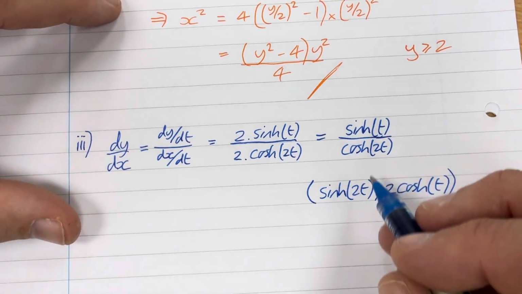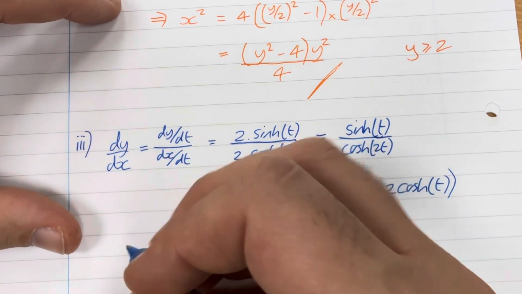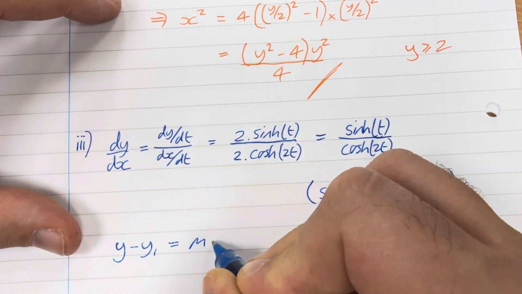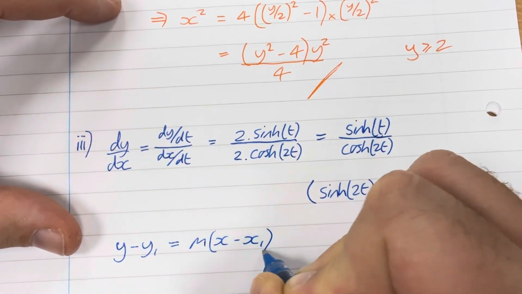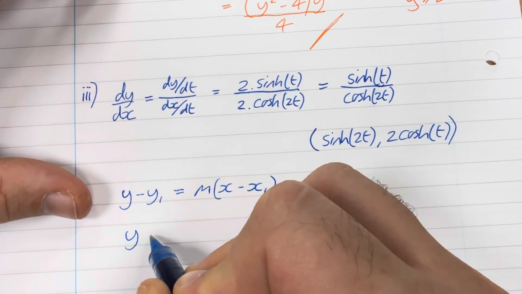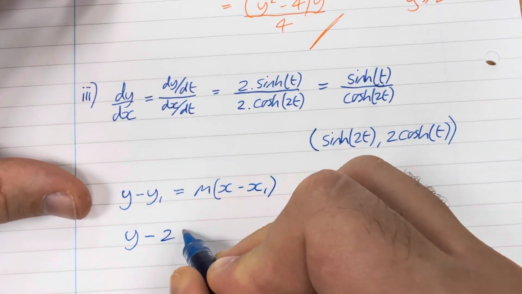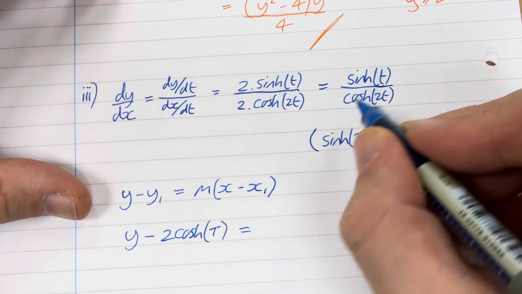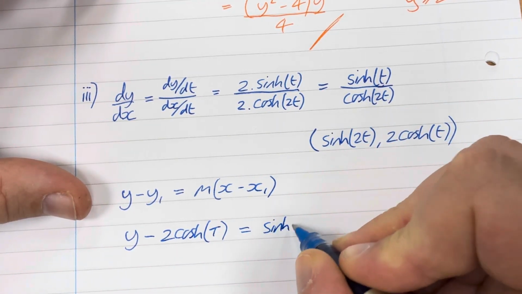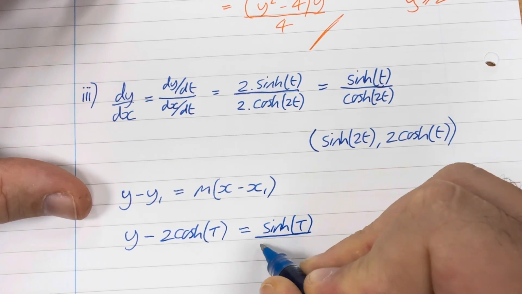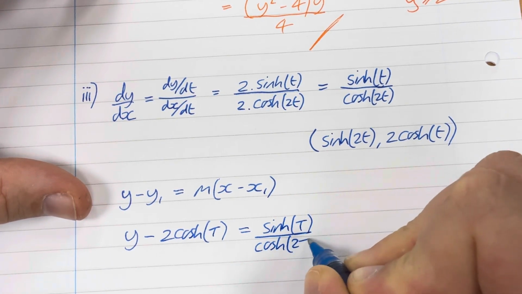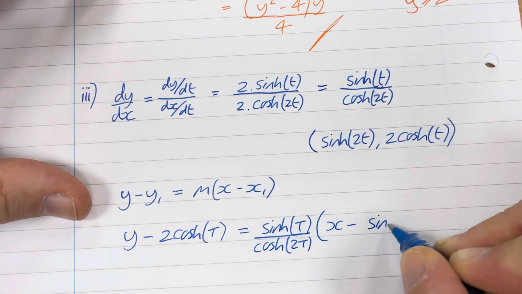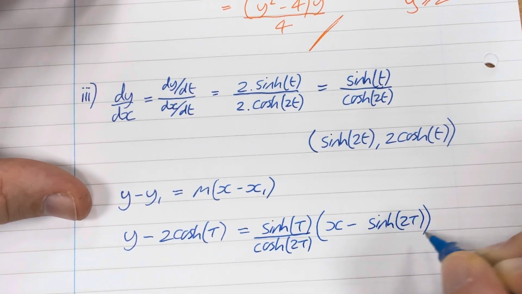So I'm going to replace the lowercase t's with capital T's now in the form y minus y1 equals m times x minus x1. So I'm going to get y minus 2 cosh T is equal to m, which is this thing, so that's sinh T divided by cosh 2T, into x minus sinh 2T.